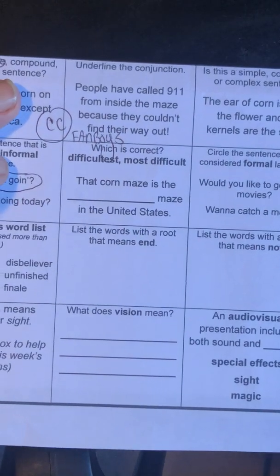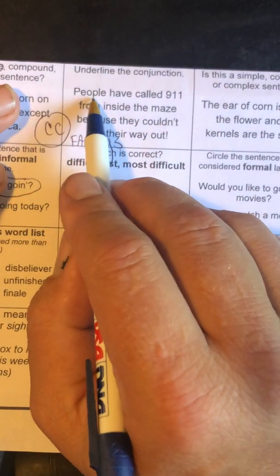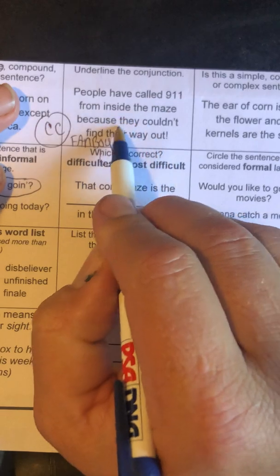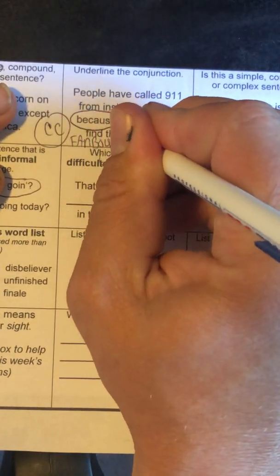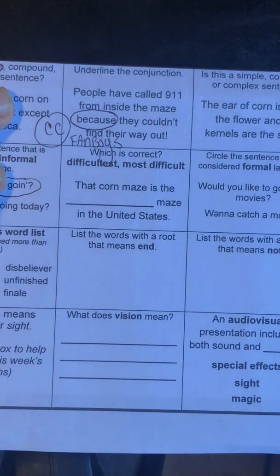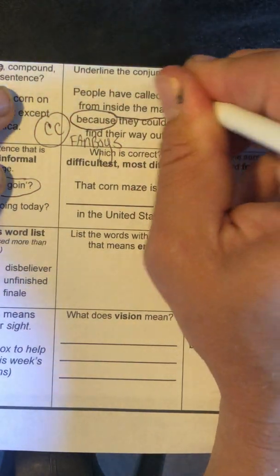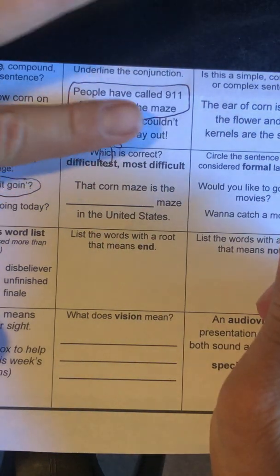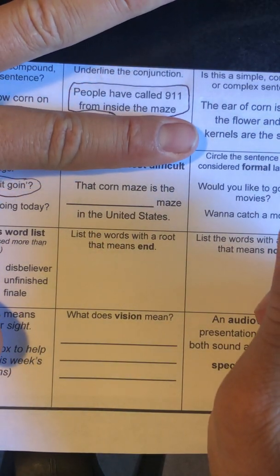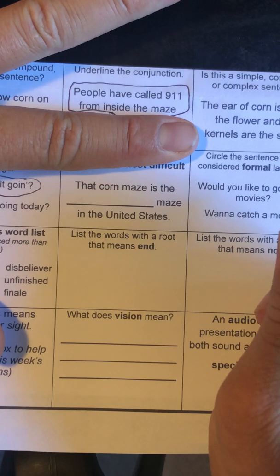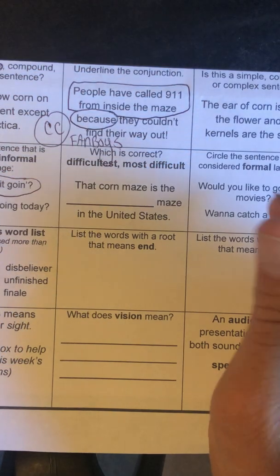Okay, underline the conjunction. People have called 911 from inside the maze because they couldn't find their way out. Because is the conjunction here. People have called 911 from inside the maze. This is an independent clause. Look at that. It can stand on its own. That makes sense.